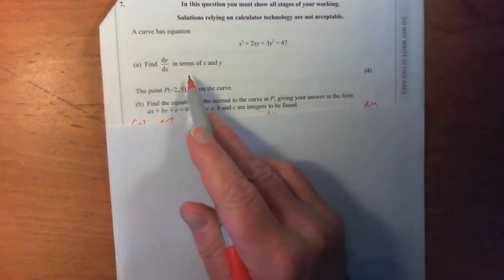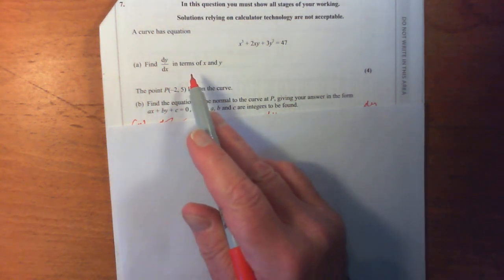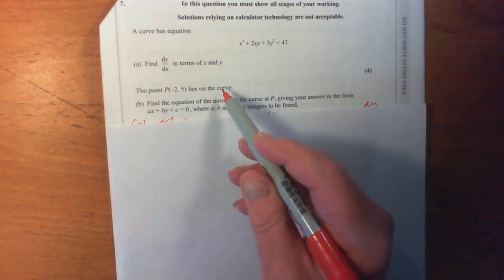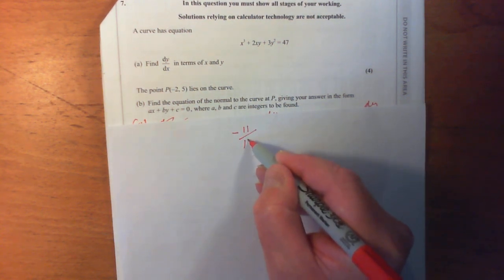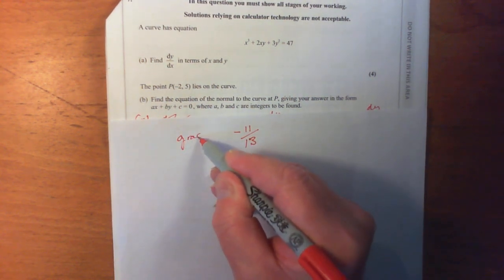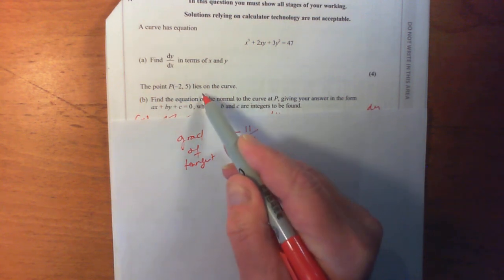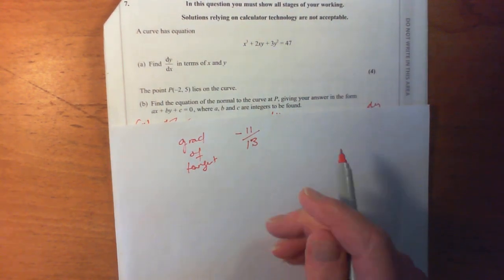So you've got dy by dx that I've just calculated, and that will enable you to give the gradient of the tangent, which I can tell you is minus 11 over 13. That's the gradient of the tangent at that point, using dy by dx, which you've just calculated in part A.